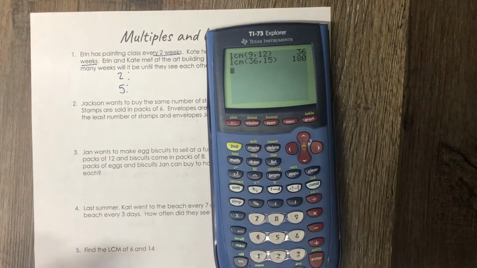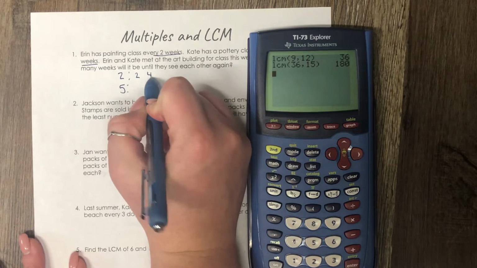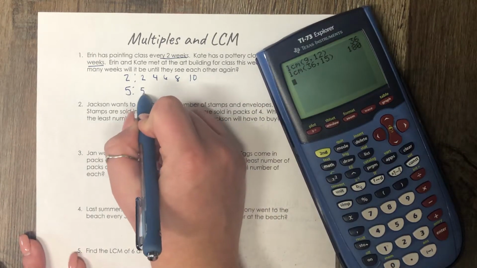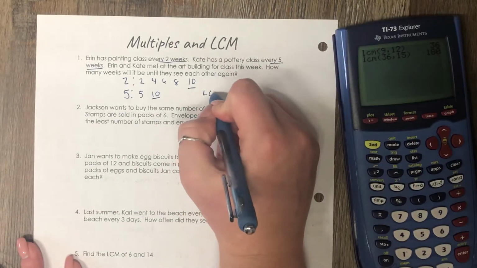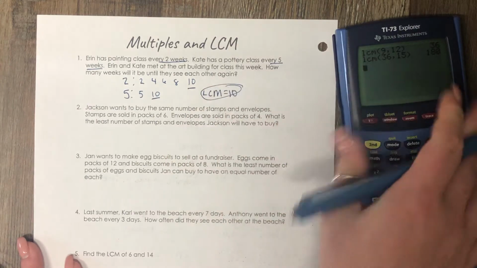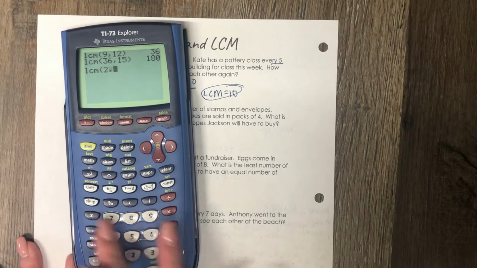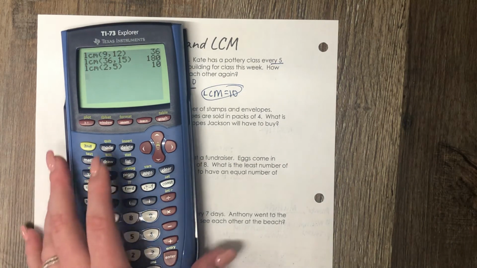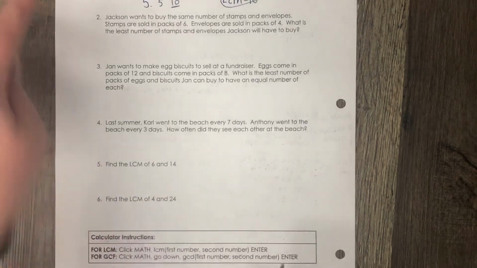So using our calculator, or not, these are kind of easy. You can list it out: 2, 4, 6, 8, 10, 5, 10. That was easy. LCM is 10. Or if you want to use the calculator, math, number 1, 2, 5, and in fact our LCM is 10. These should be fairly easy, but if you are confused at any point, please raise your hand and I will come help you. Go ahead and finish 2 through 6.